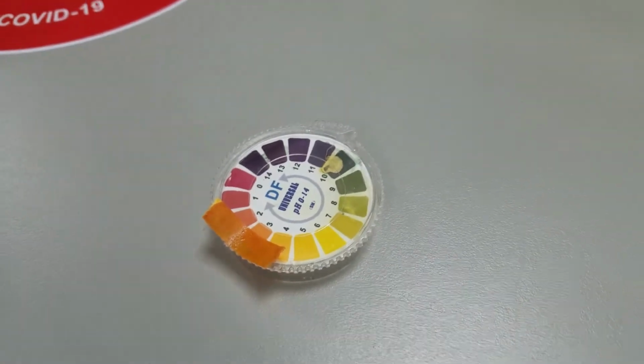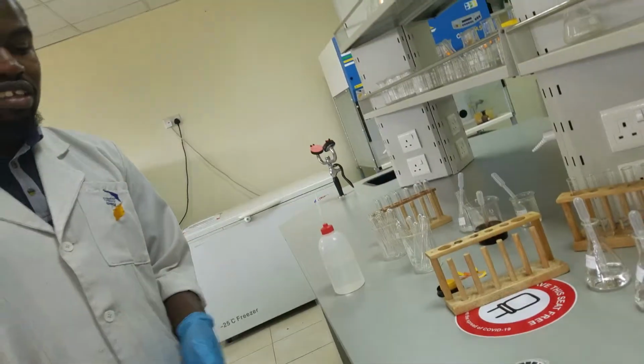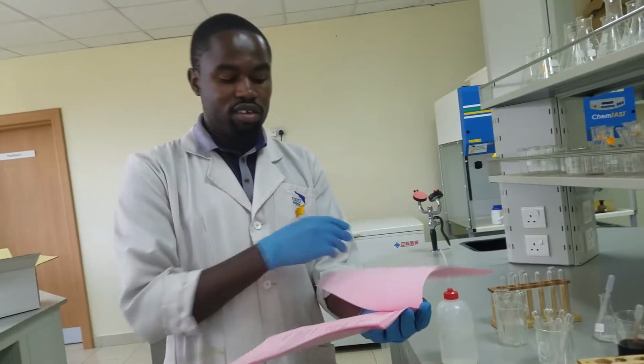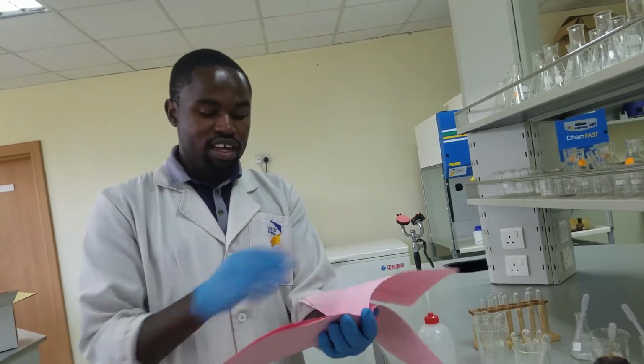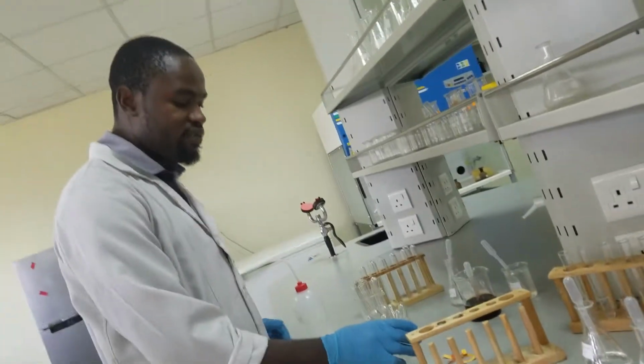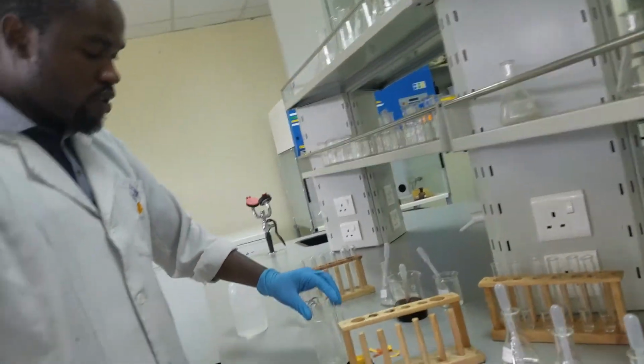Okay, so maybe acidity has helped you identify one or both of our unknowns. If not, we'll go to the other part, which is the iodoform test, to see if we can still identify our unknowns.